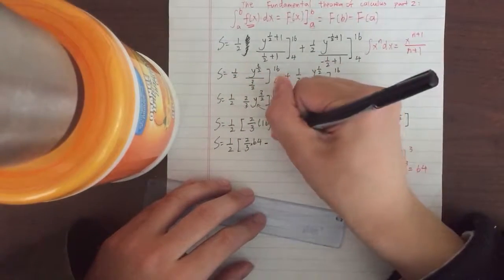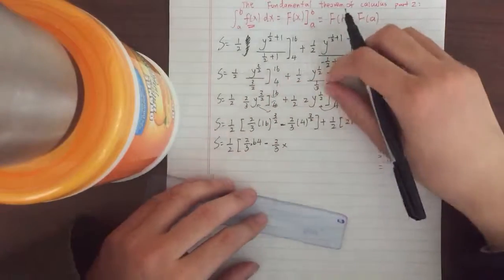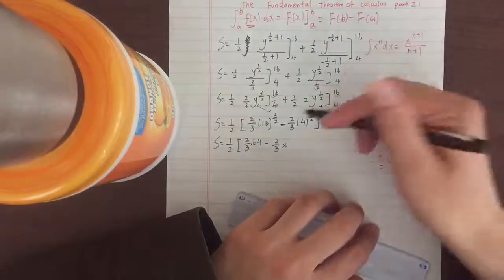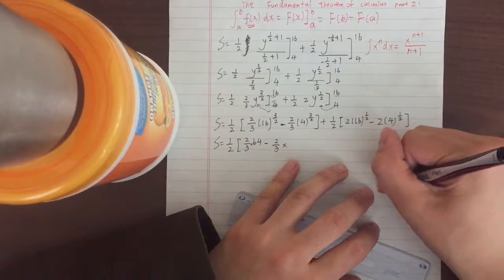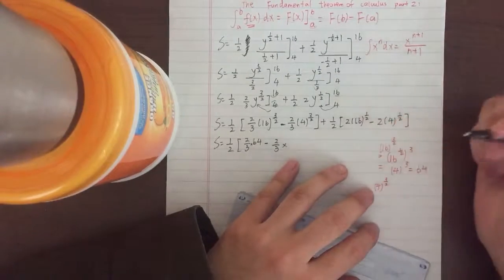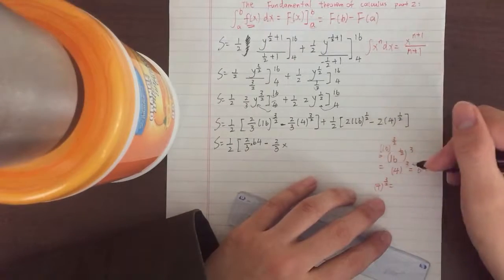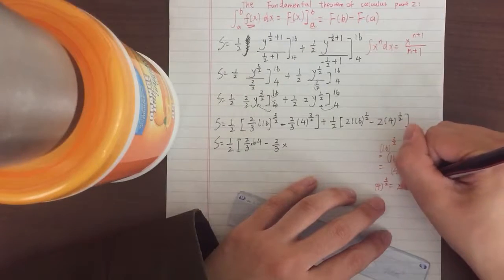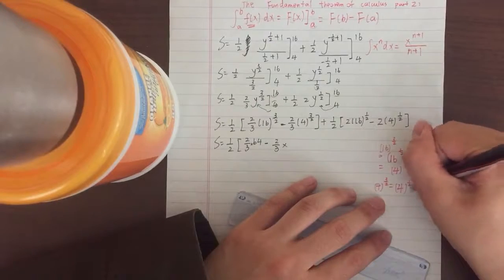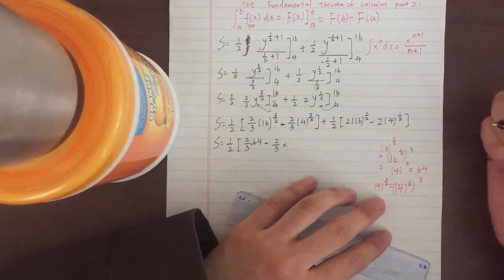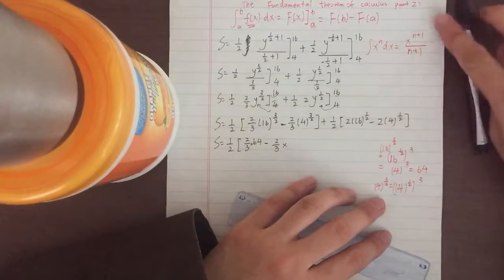And minus 2 over 3 times 4 to the power of 3 over 2. So 4 to the power of 3 over 2 equals 4 to the power of 1 over 2, bracket, to the power of 3.